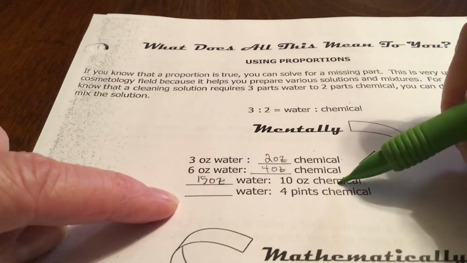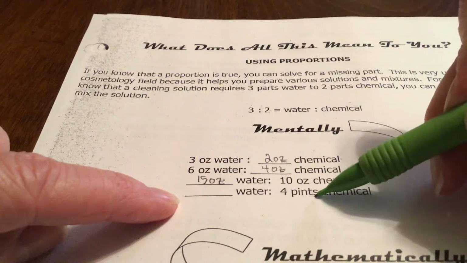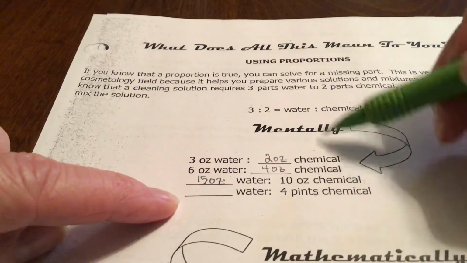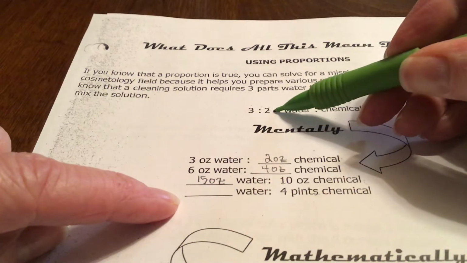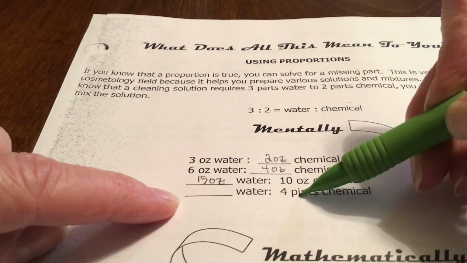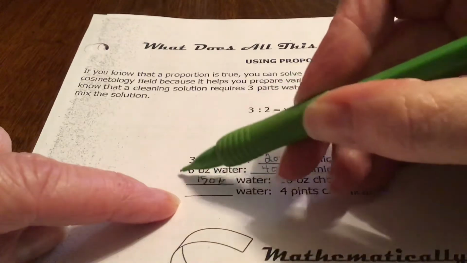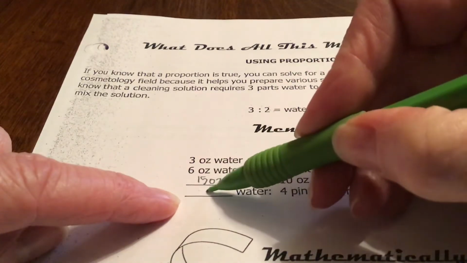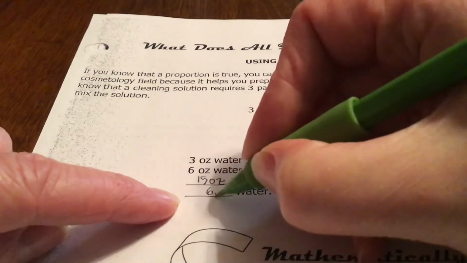These first 3 examples all used ounces. This uses pints, but it's no different. The ratio was a 2 for the chemical, and it doubled to 4. So that means that we would also double the other side. So this would be 6 pints.